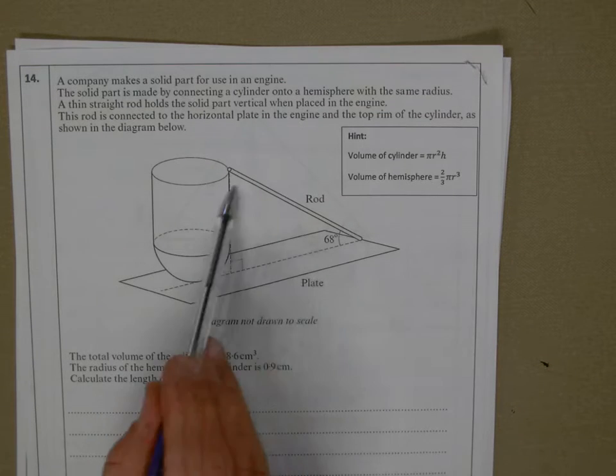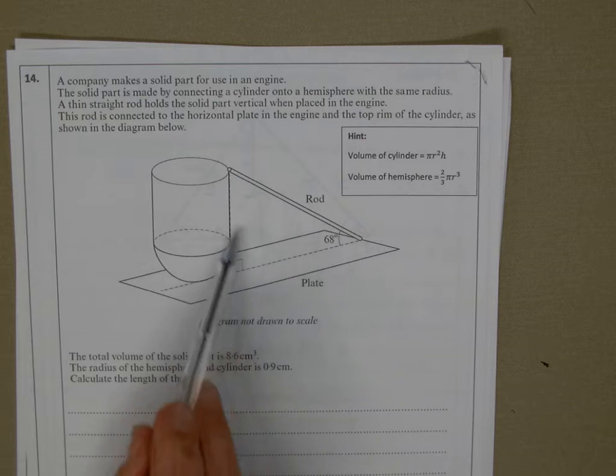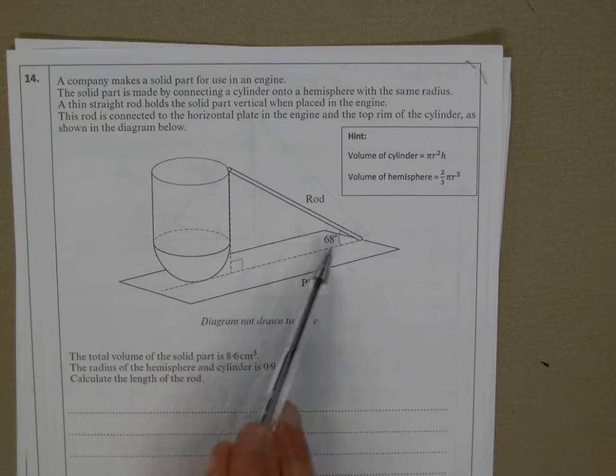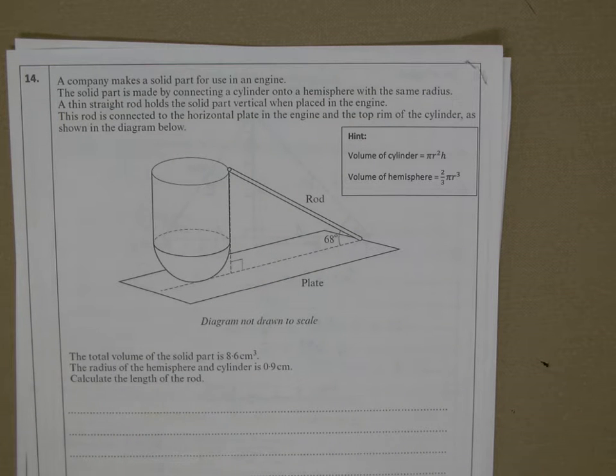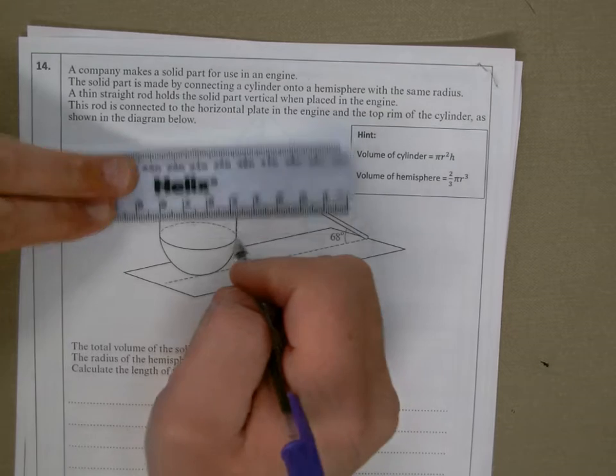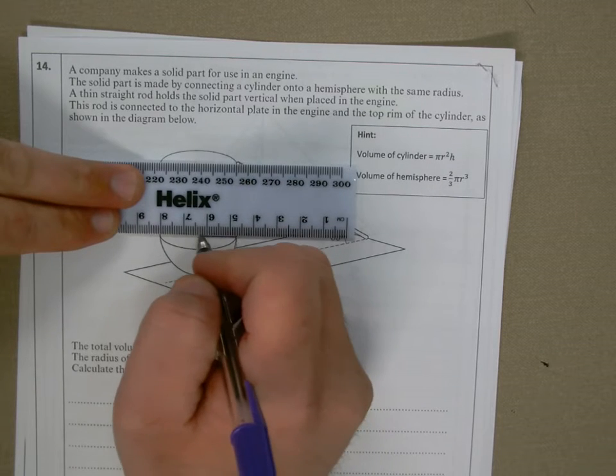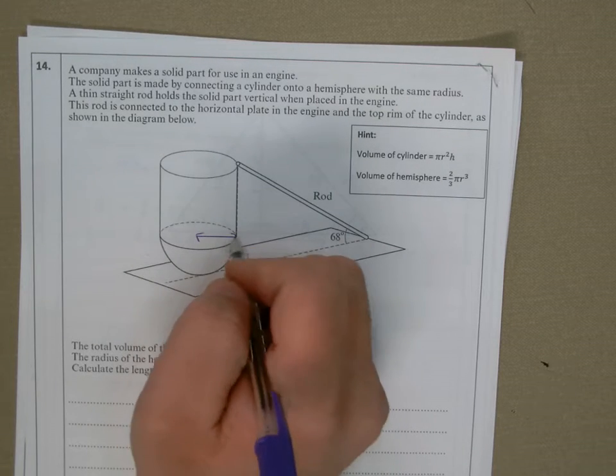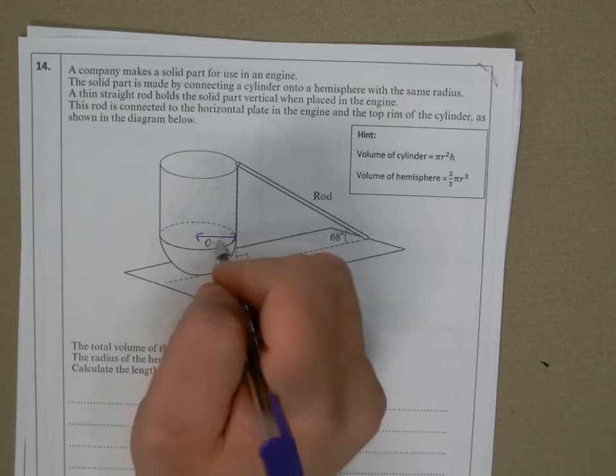Now, you'll notice here we've got a triangle, a right angle and an angle there, so that brings in SOHCAHTOA again. But they also mention volume here. So the total volume of the solid part is 8.6 centimetres cubed. We've got the radius as well. That's interesting. The radius of the hemisphere and the cylinder is 0.9, so I could even add that in there. So we know the radius there is 0.9.